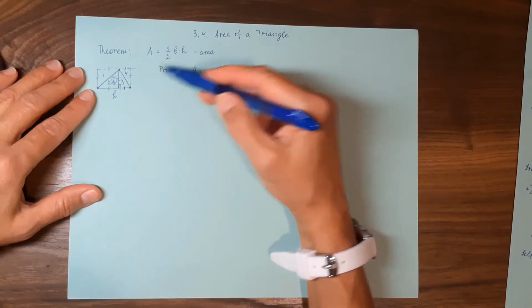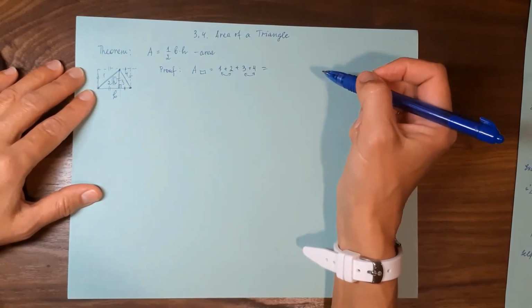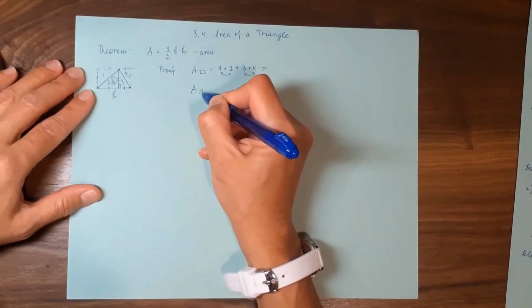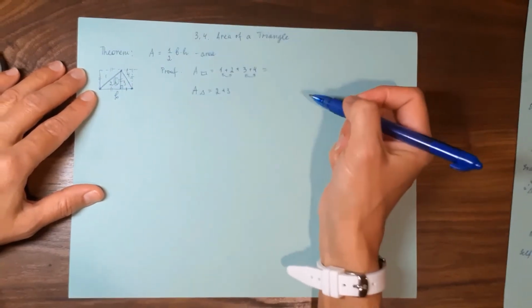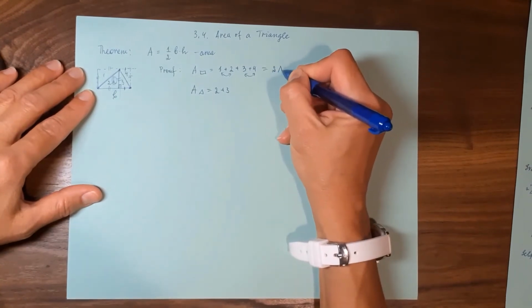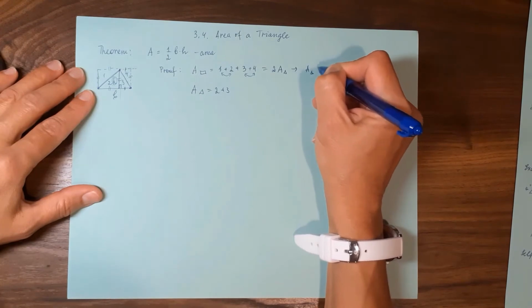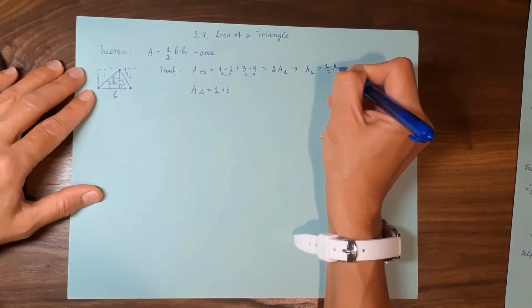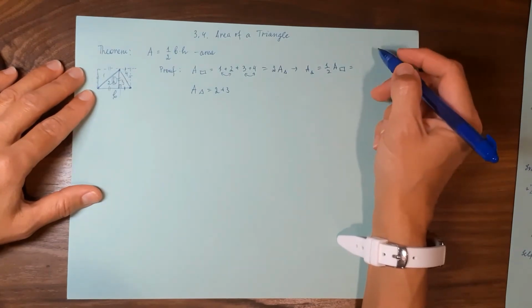Because they are equal, we can consider that it's two areas of triangle 2 and two areas of triangle 3. Triangles 2 and 3 are making up our actual triangle, right? The actual triangle is made out of two triangles, 2 and 3. So what we have is two areas of our triangle. That means that the area of our triangle is 1/2 of the area of the rectangle.